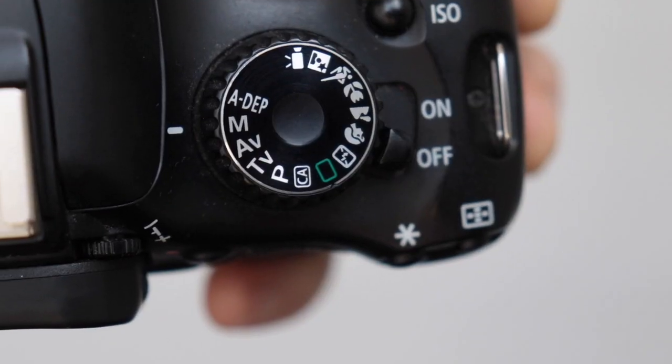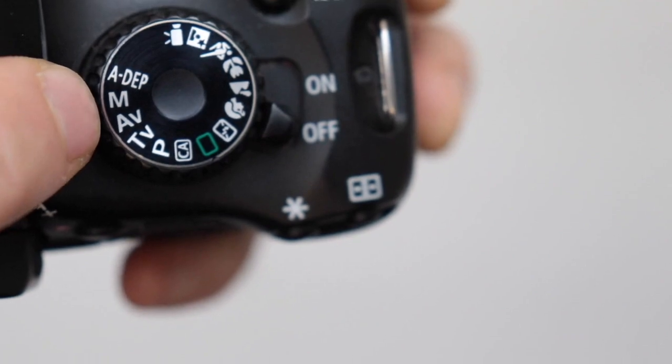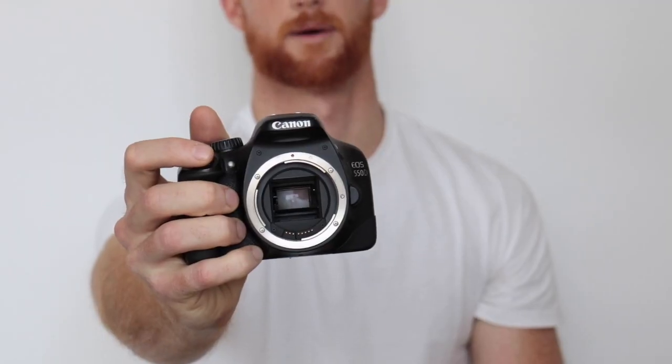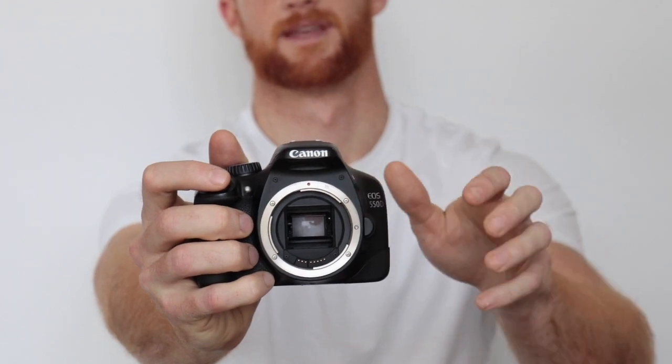Today we're going to be doing a little how-to tutorial talking about that dreaded M. There it is, that little guy over there. That M stands for manual, which means that you do everything. A little bit off topic, but it's super important. This little area right here, don't ever let dust get in there.